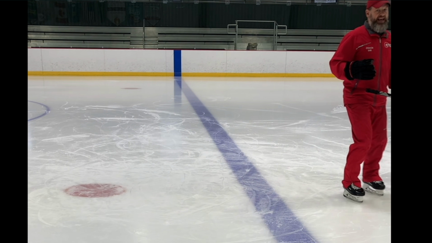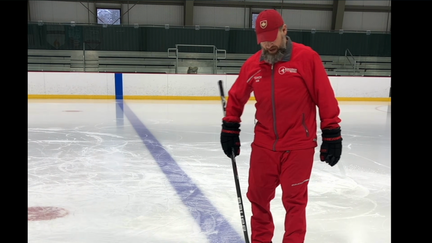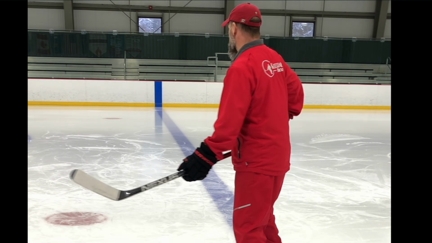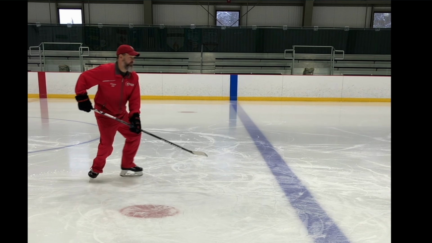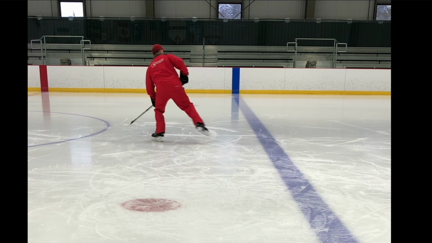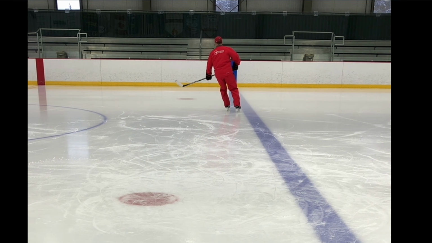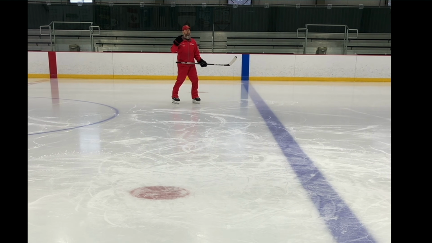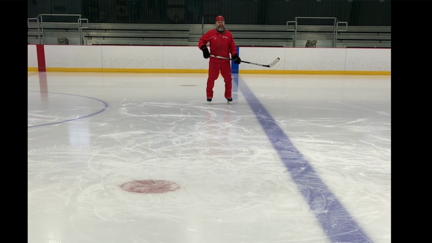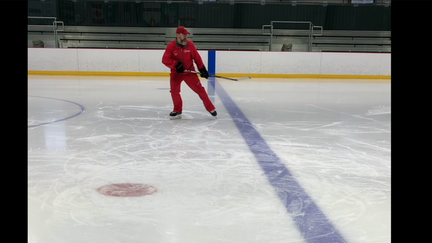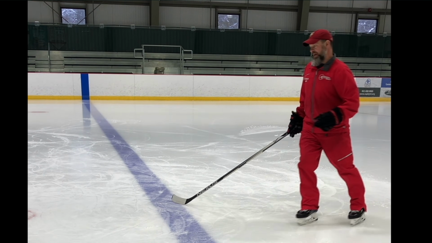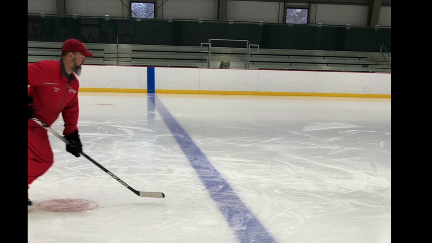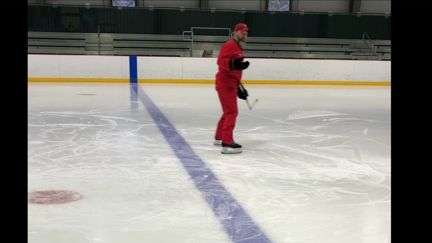So once you get that down, what I'd start doing is starting to lift your front foot off the ice. So when you're pushing, your front foot comes off the ice. And you can start to hear the back foot really dig into that ice when you are pushing. That's kind of what we want to have happen.